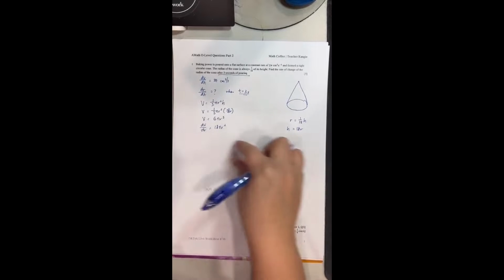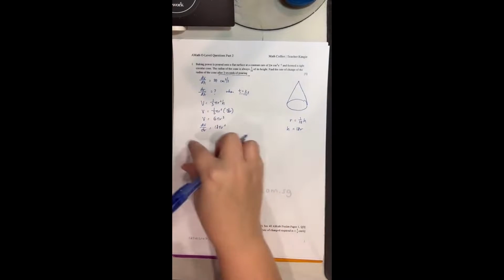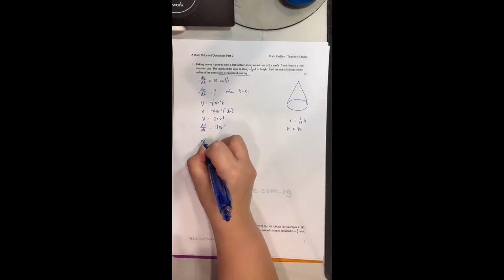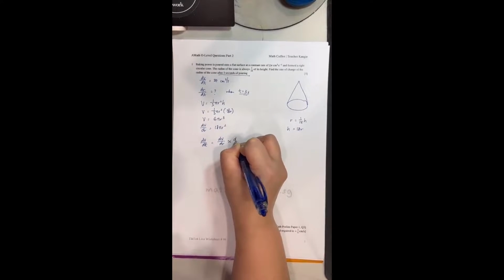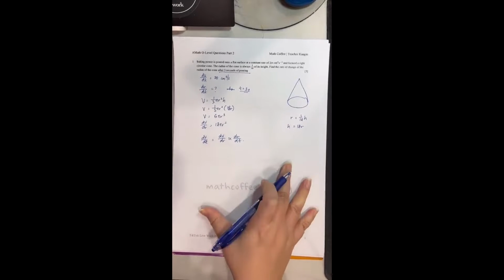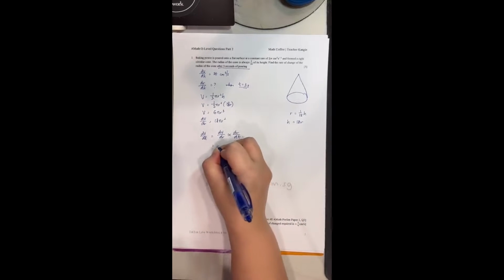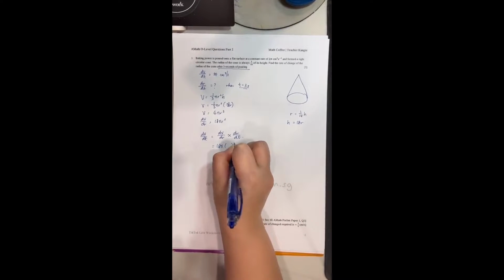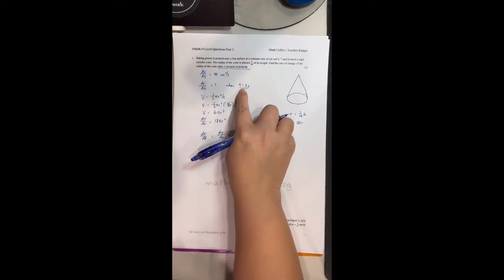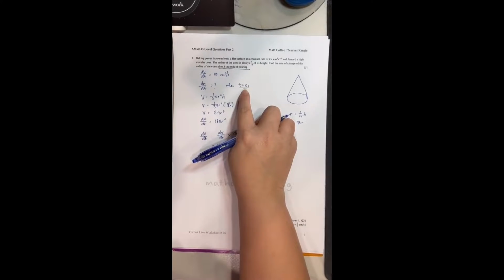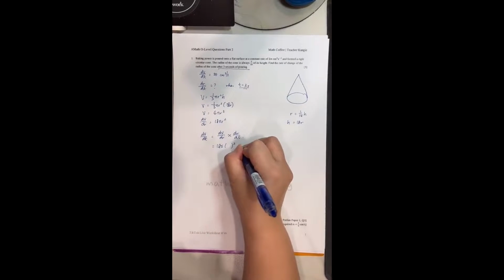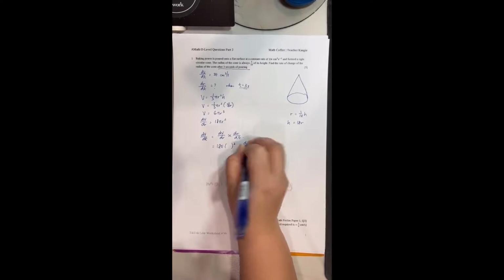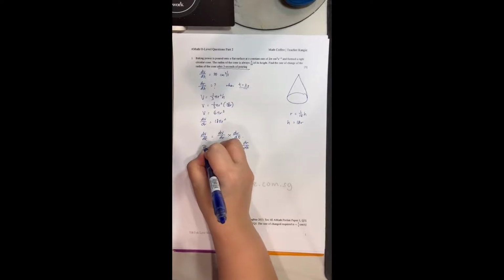So put the connected chain: dV/dt equals dV/dr multiplied by dr/dt. dV/dr, you see, is 18 pi r squared. But over here, this is t equals 3. So how are we going to find this particular r? dr/dt is the unknown, and dV/dt is given, which is 2 pi.